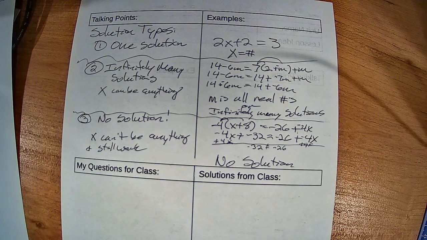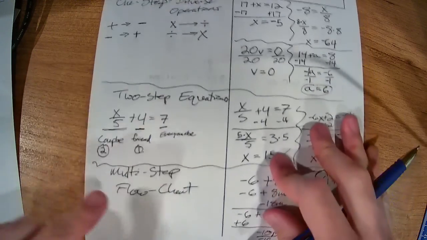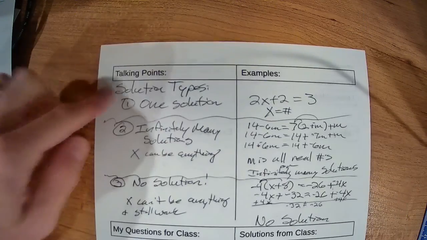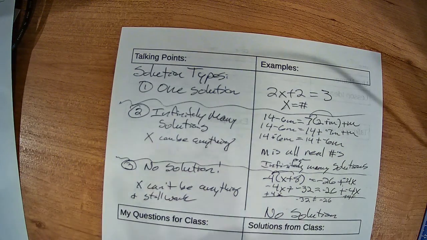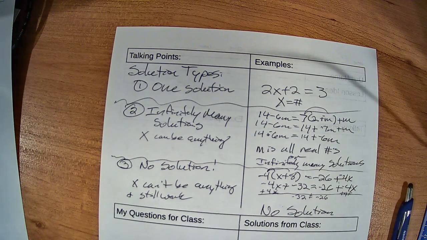So today, all we're going to be doing is reviewing our different equation types. We'll be looking at one-step, two-step, and multi-step, as well as our solution types, whether we have one solution, no solution, or infinitely many, and just reviewing how to do these things. If you have any questions or concerns, please let me know, and we'll take care of it.